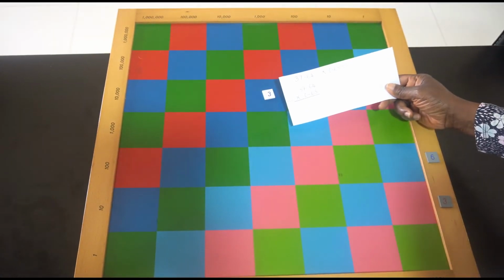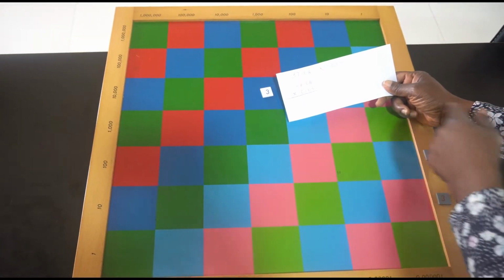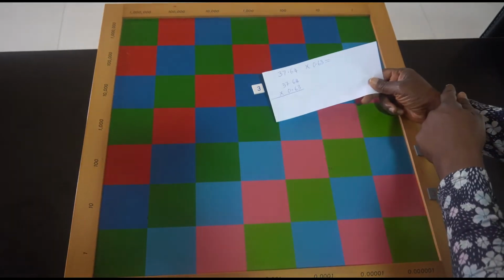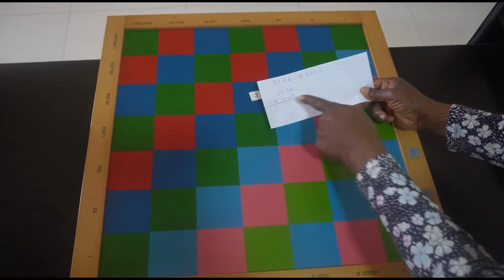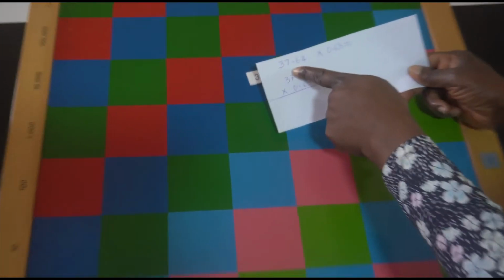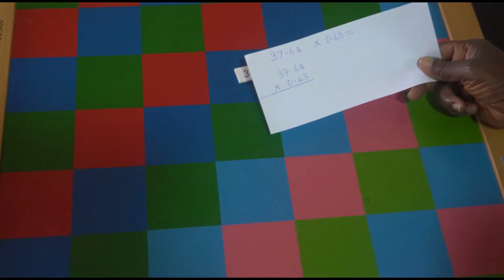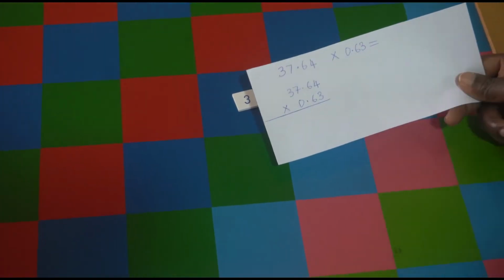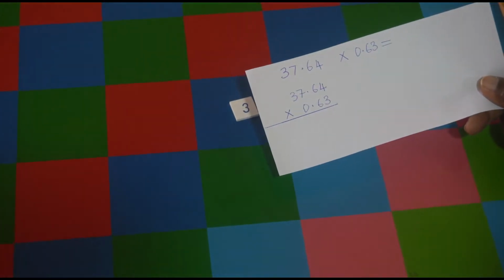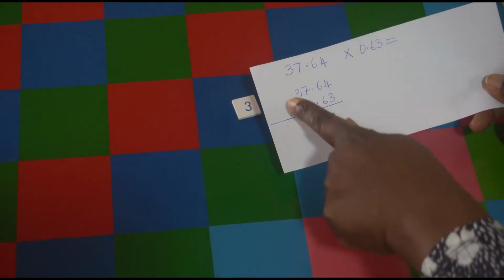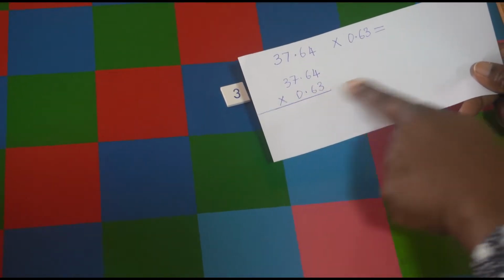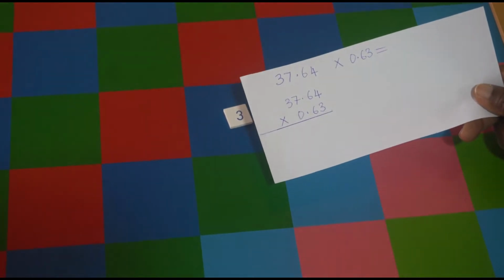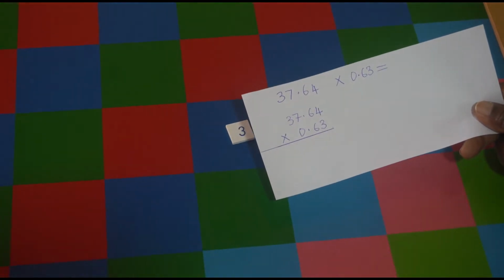Now we are going to do this problem, multiplying a decimal fraction by a decimal fraction. Here we have on our paper 37 and 64 hundredths multiplied by 63 hundredths. I've written it vertically. I've written the same problem vertically because in this case we are going to write our partial products.